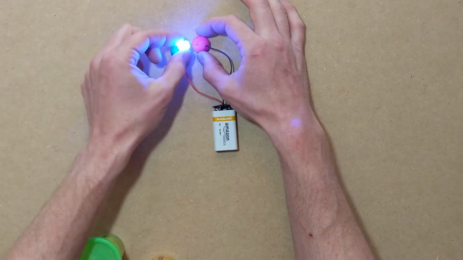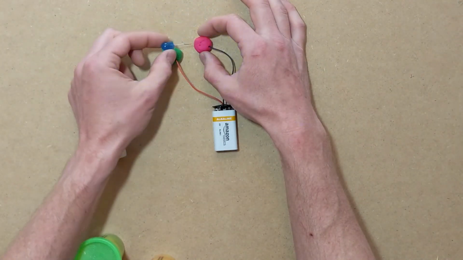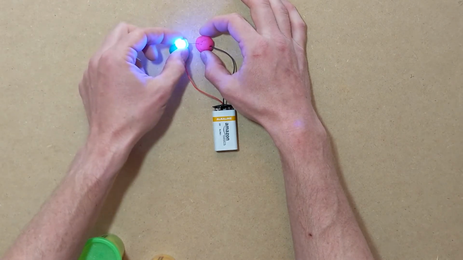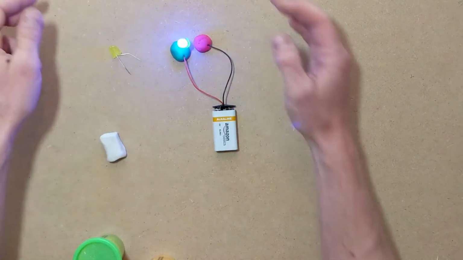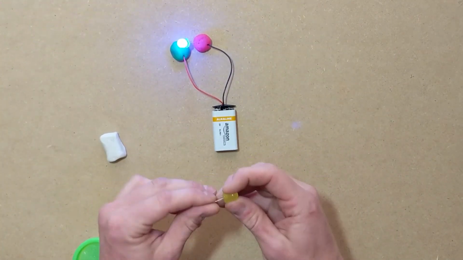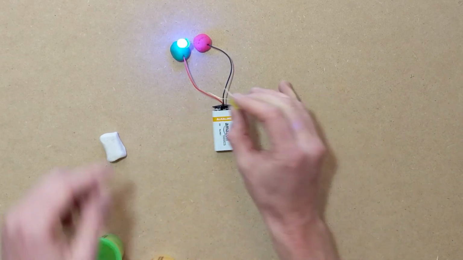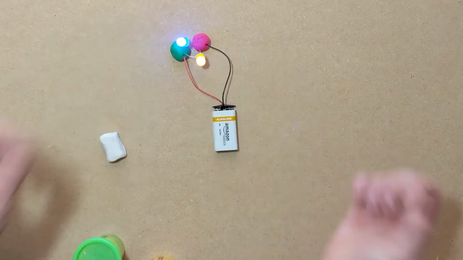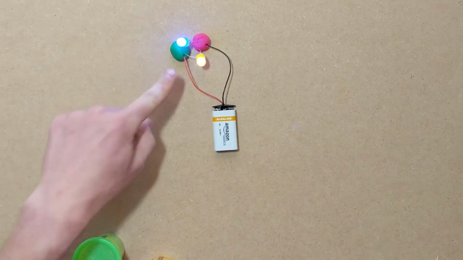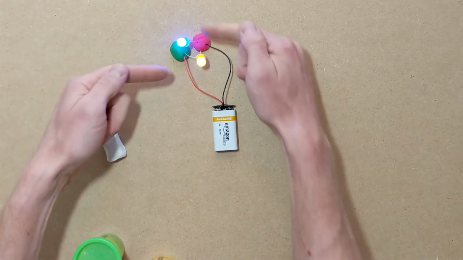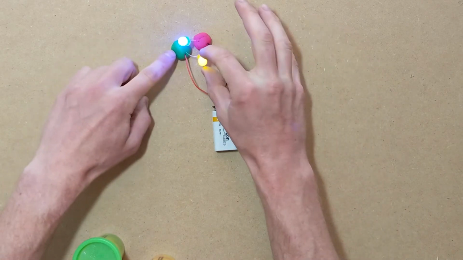Now you'll notice the light changes its intensity depending on how far in I have the LED. More on that later. And it turns out you could even use multiple LEDs. As long as you know which is the long side of the LED, the positive side, it can join in and light up as well. You see the blue LED got dimmer because it has to share the electricity with the other LED.